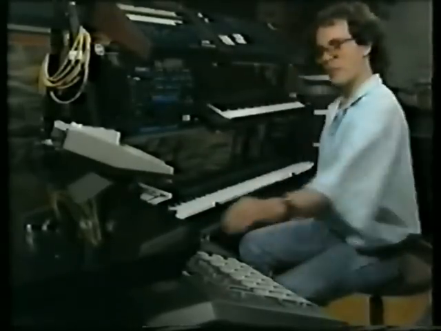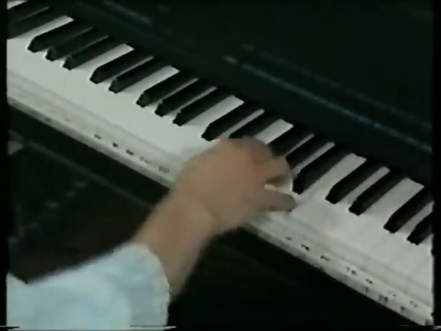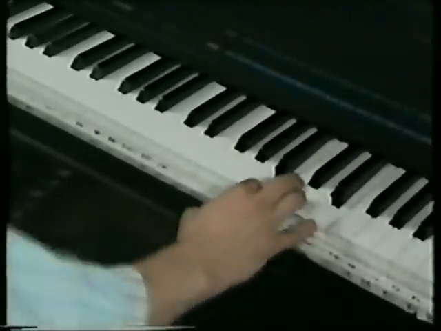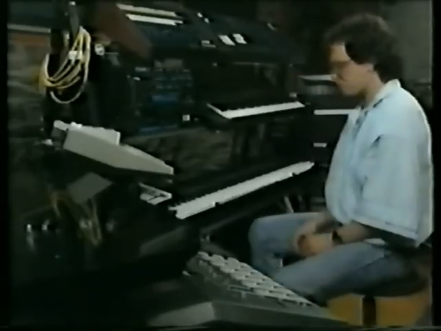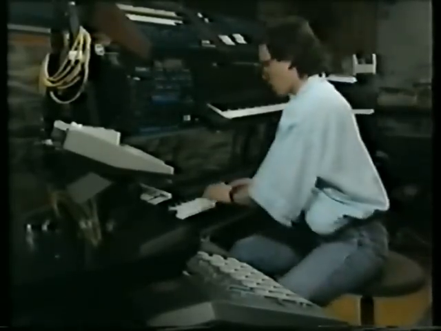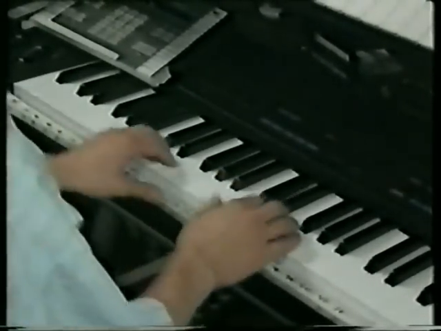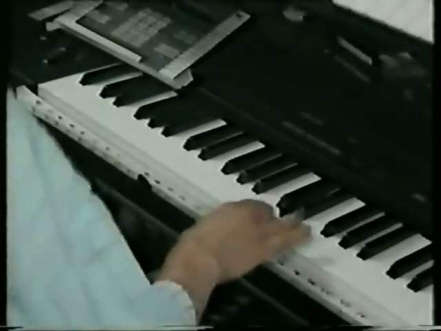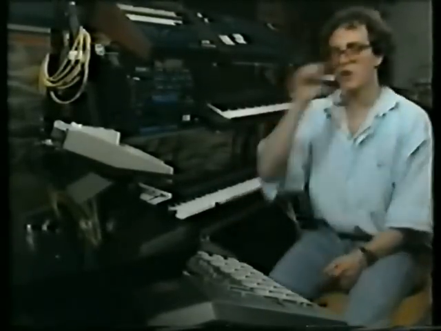That's not a bass note. There you go. That'll do for now.